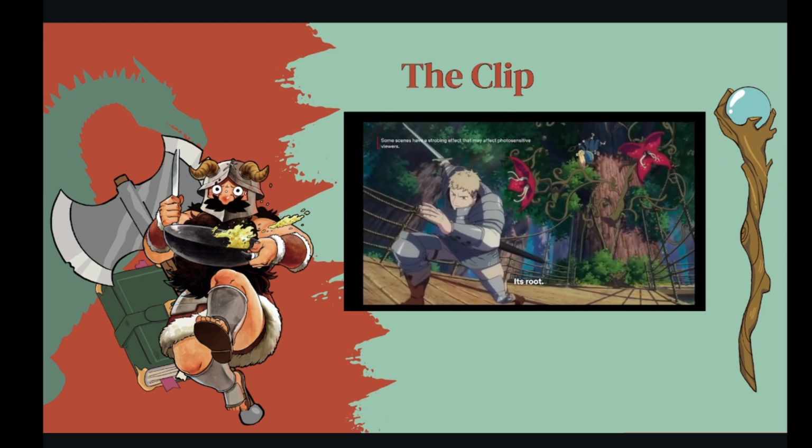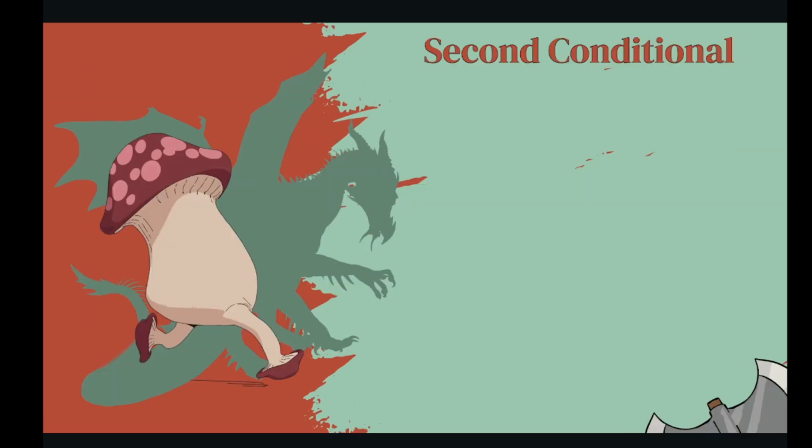Its root! Okay, did you catch the second conditional? It's very similar to the first one. So for second conditional, Elias said, if I took them on one at a time, we'd be here all day. And now first conditional, remember, is about real situations. What do you think the second conditional means? Well, let's break it down.